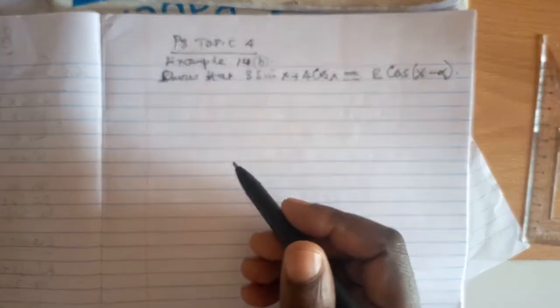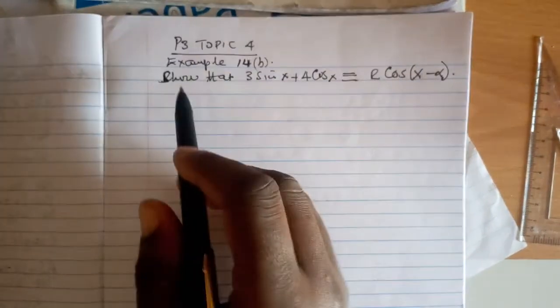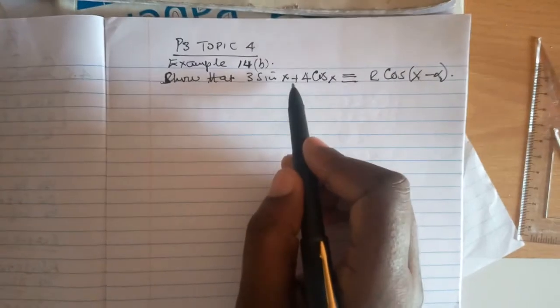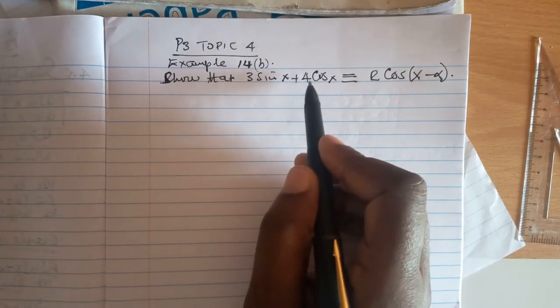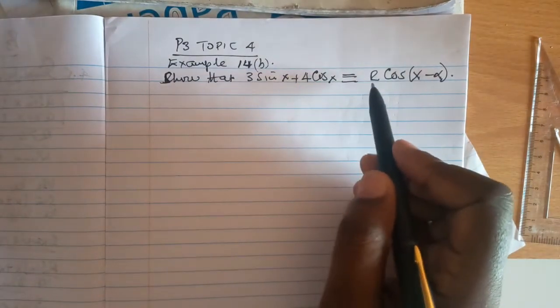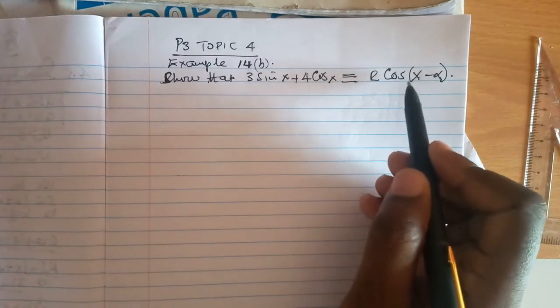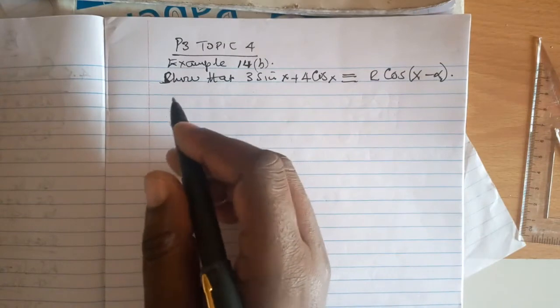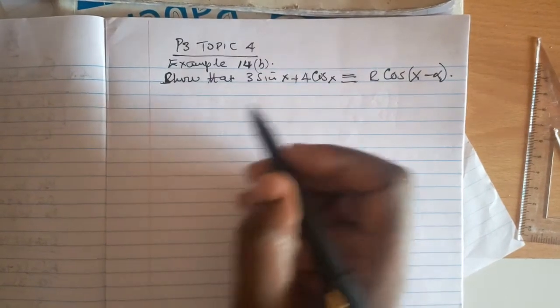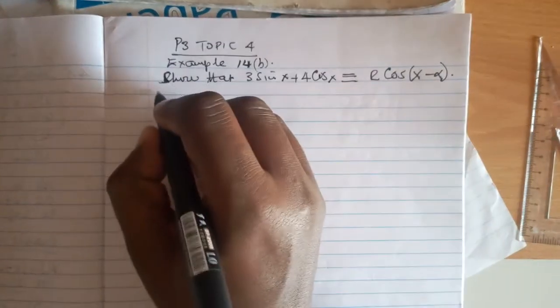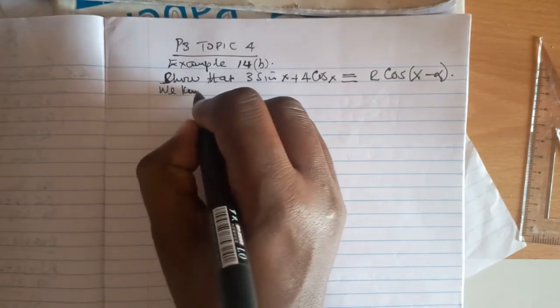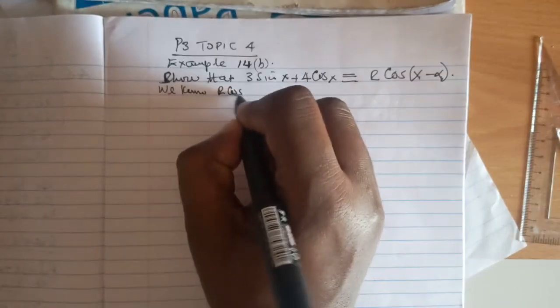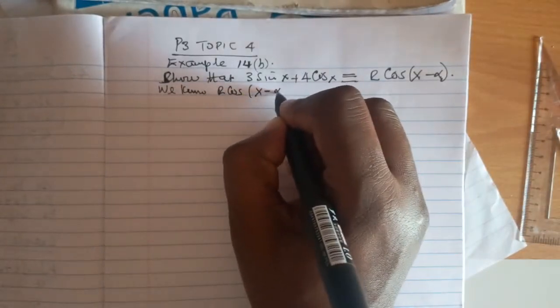In example 14, part B, we are supposed to show that 3 sine x, the same question as part A, plus 4 cosine x can be written in terms of r cosine x minus alpha. And we know how we started in part A. We have been able to express it, because we know r cos x minus alpha.